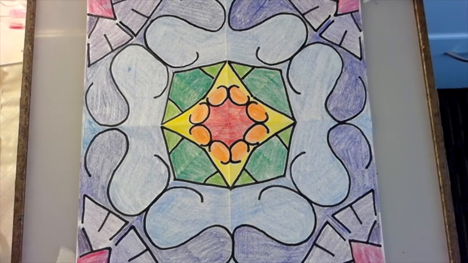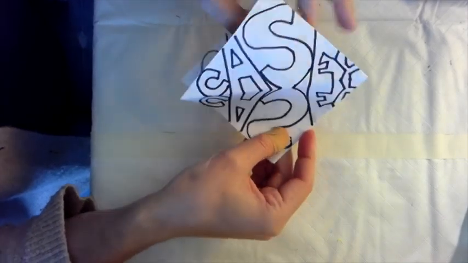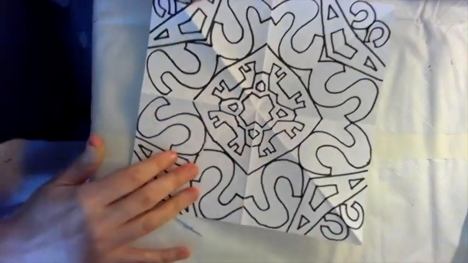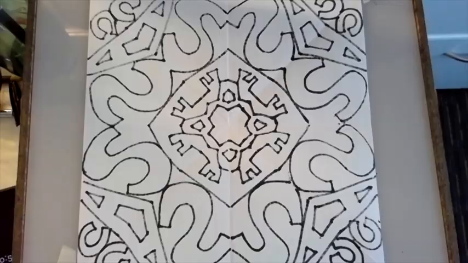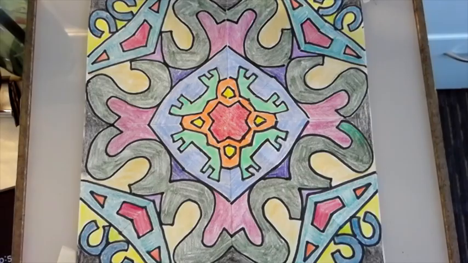And then this is what it would look like if you did it with the bubble letters. So when you unfold it, it really makes the shapes stand out even more. And with color. All right, so I hope you enjoyed that lesson about radial symmetry.